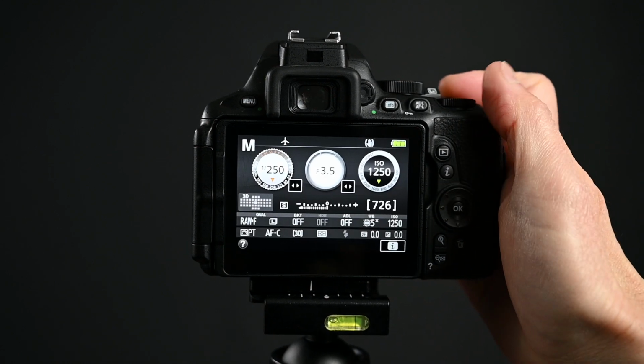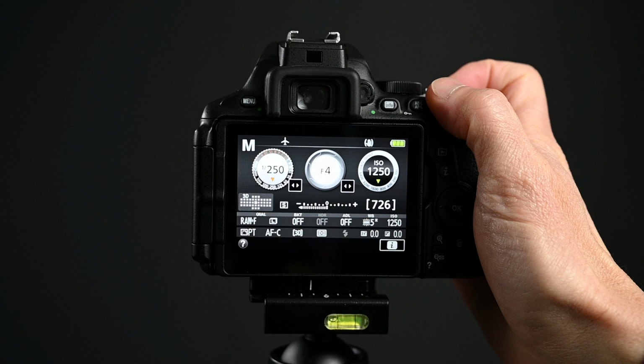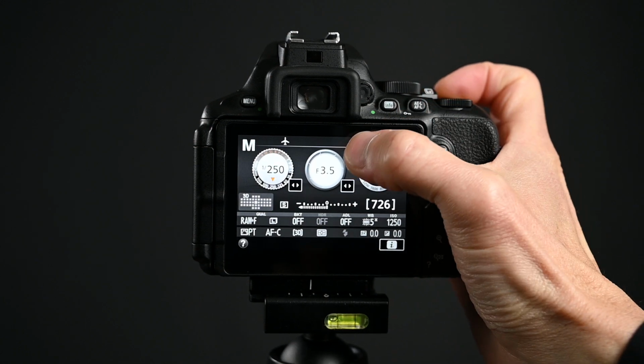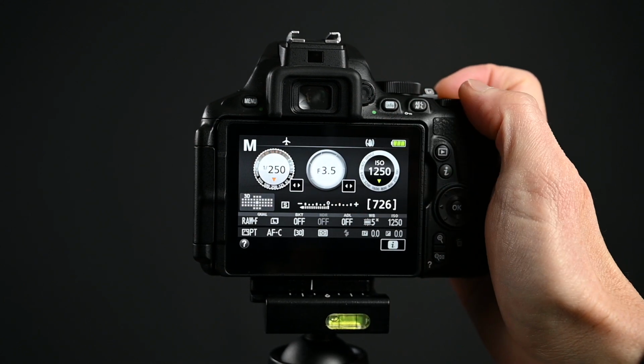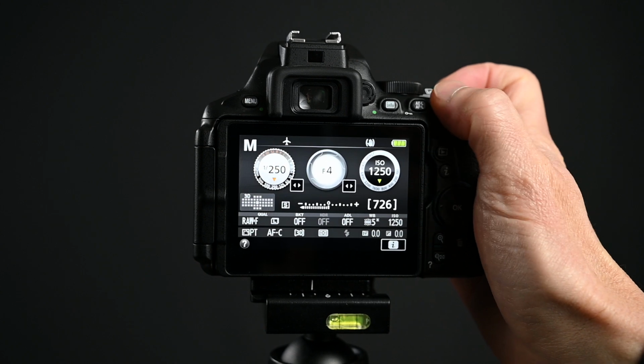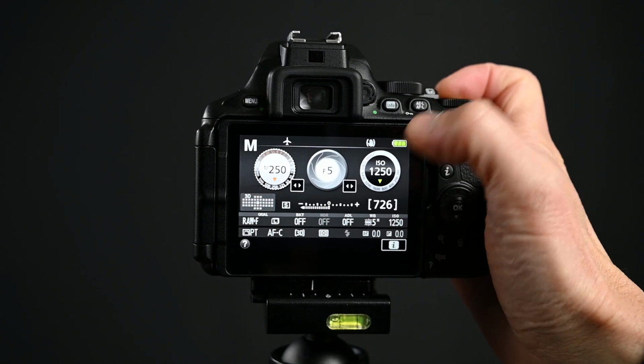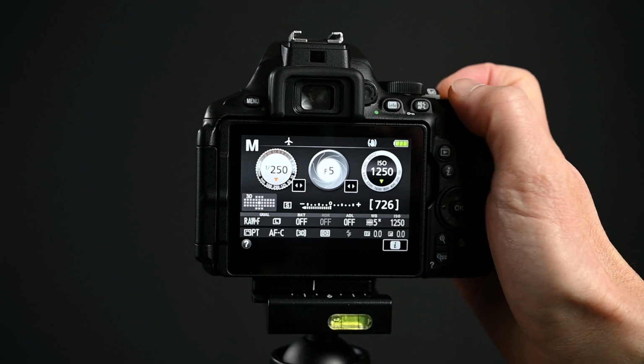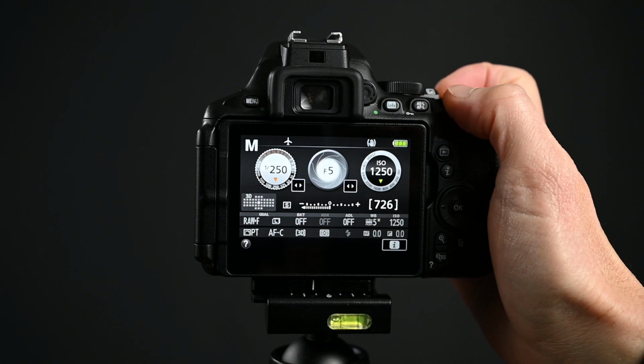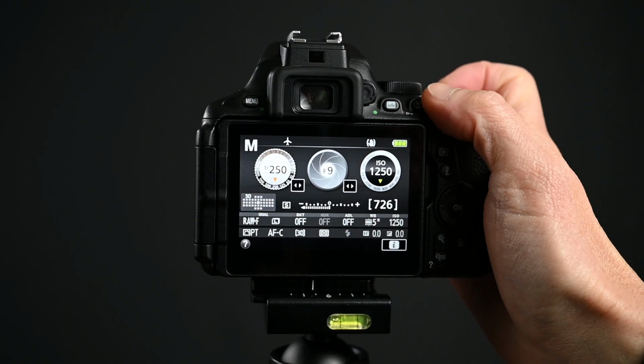So we push that button down, and that will allow us to close the aperture. So this is wide open with this lens at f3.5. And you can see that as the number increases, the size of the aperture, as indicated by this graphical representation, decreases.